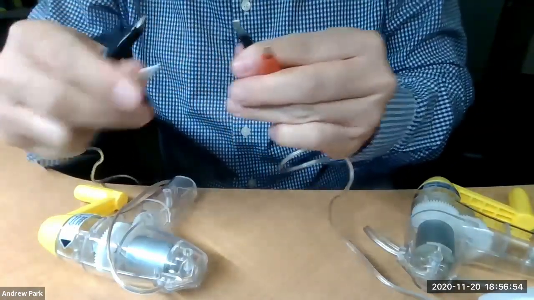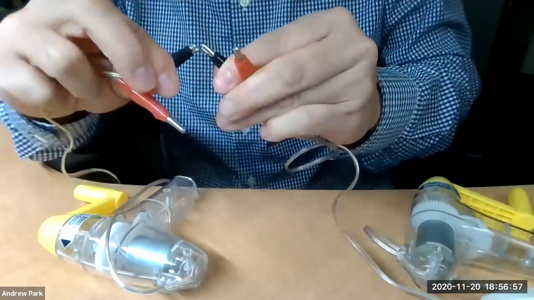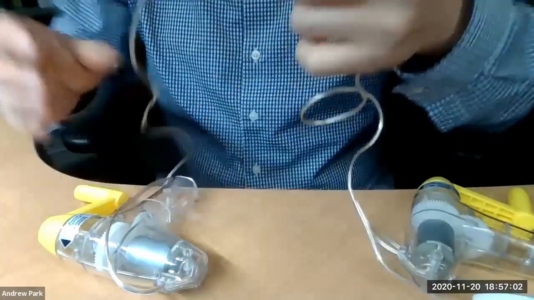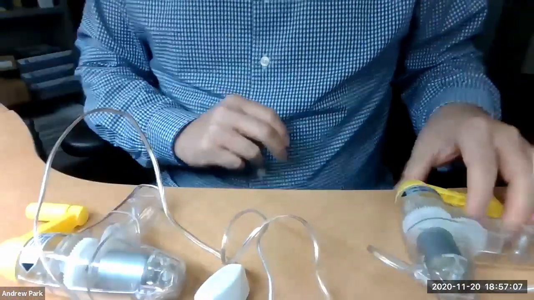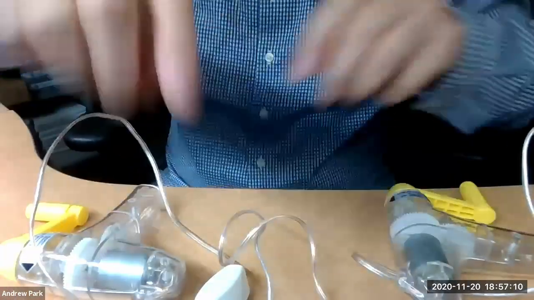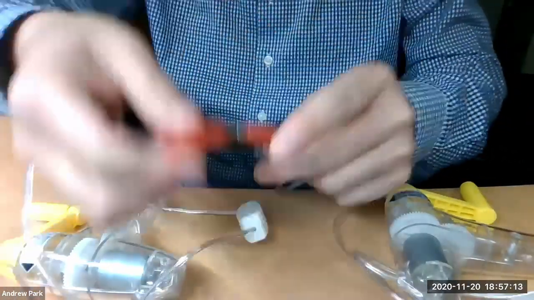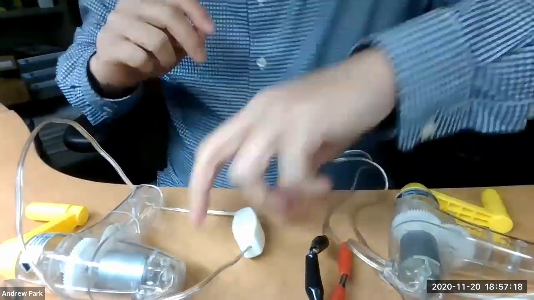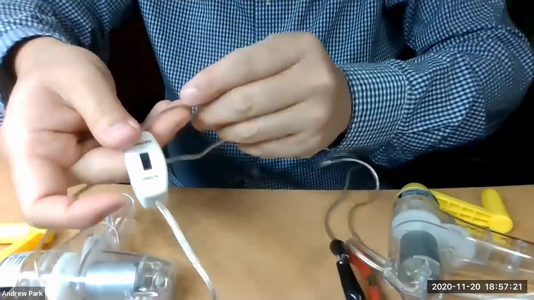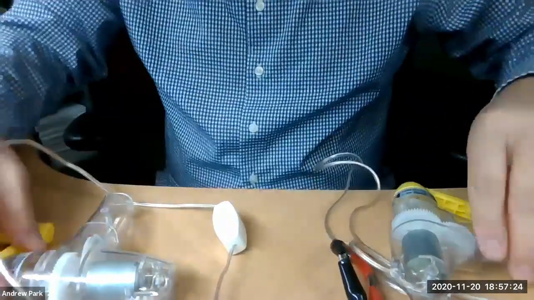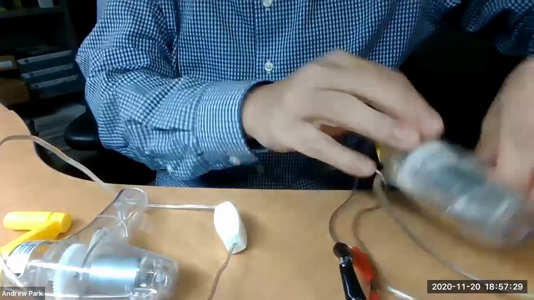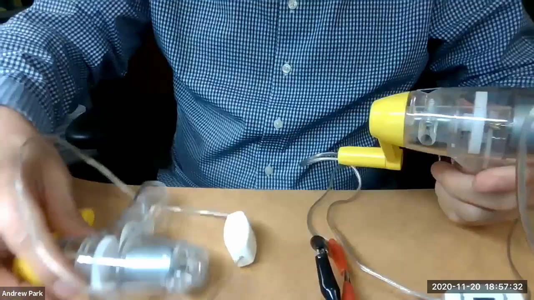I guess the direction doesn't matter too much. It will just change in what direction these things turn. But just for visual satisfaction, I'll have the same colors, black wire to black, red wire to red. But they can be the other way around. It doesn't have to be the same. And let me make sure they are both on the high output mode. This is on high output, and this already was. So I'm going to take the thing that I was using before as a generator, and I'm going to turn it.